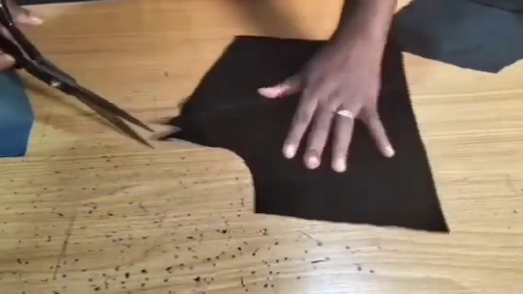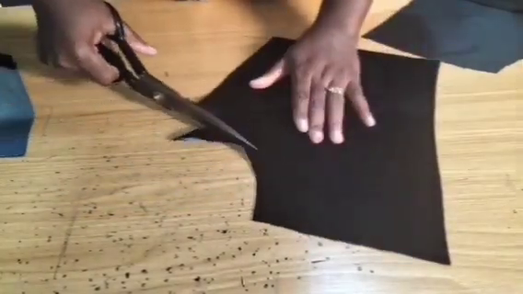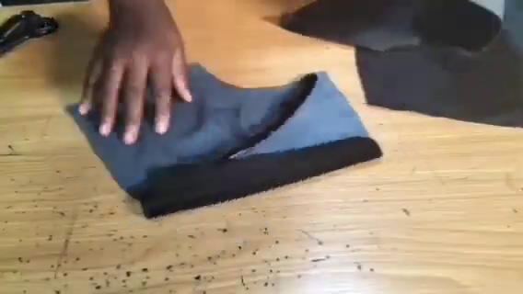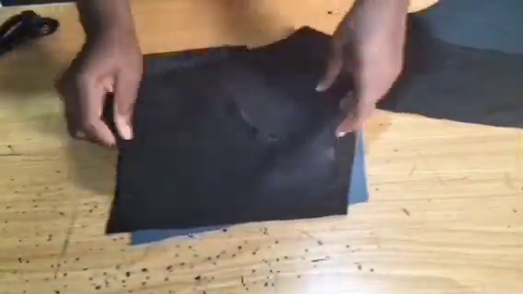So I just cut out the excess I have on the armhole. If you have any excess, just cut it off to match up with the armhole. So this is what I got and the back piece is ready.